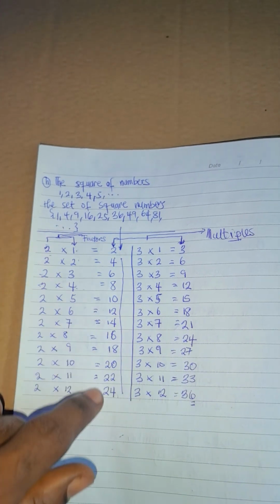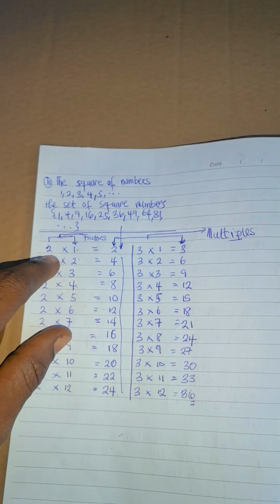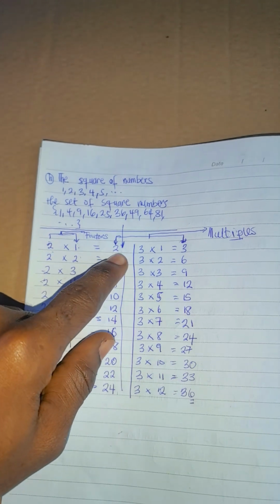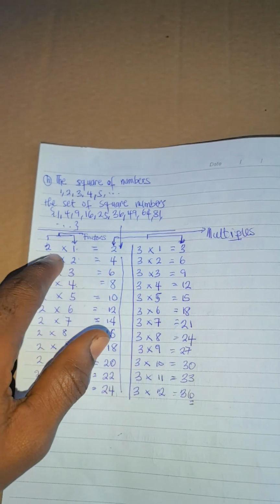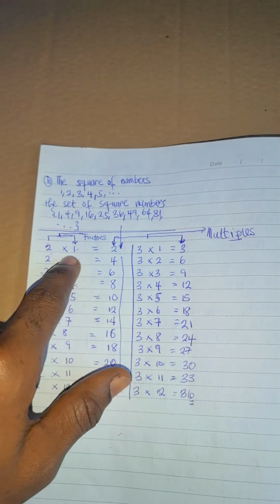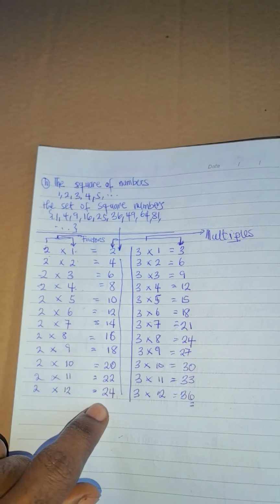The multiples of these. And then these ones, the 2 or any of the numbers that you multiply to get the products or to get the number. Like, I don't want to be using the terms so that I confuse you. So the numbers that we multiply to get this number on the right side are called the factors, and these are the multiples.